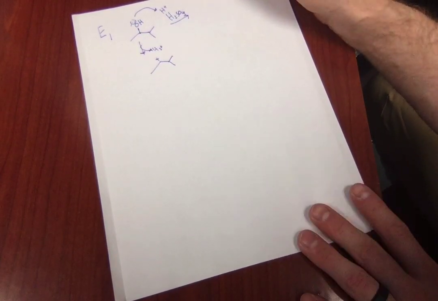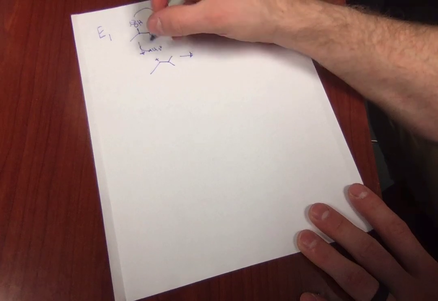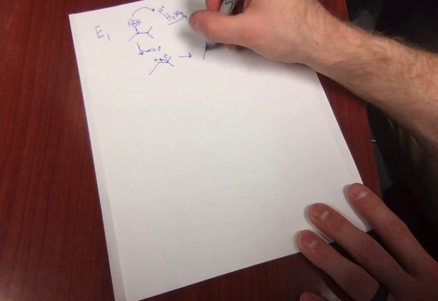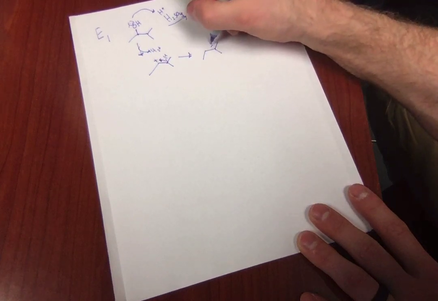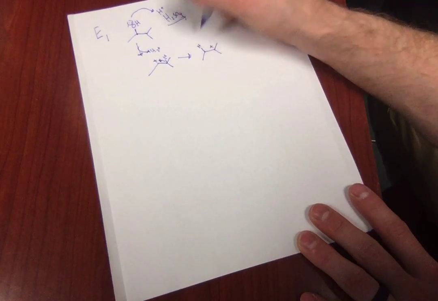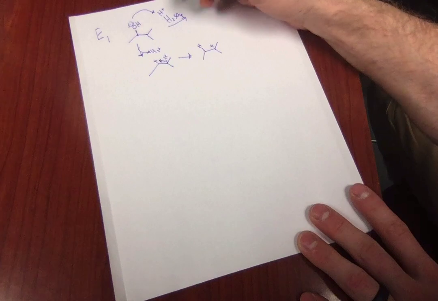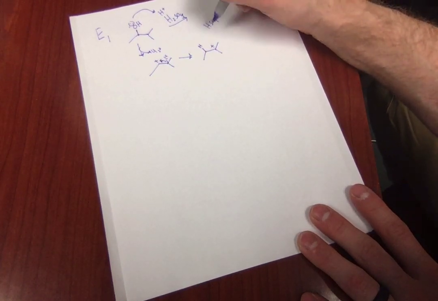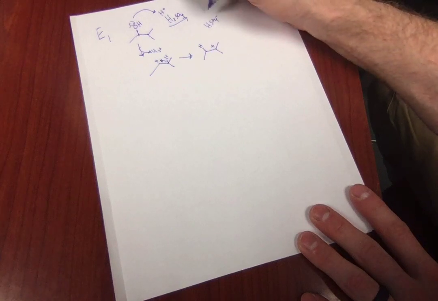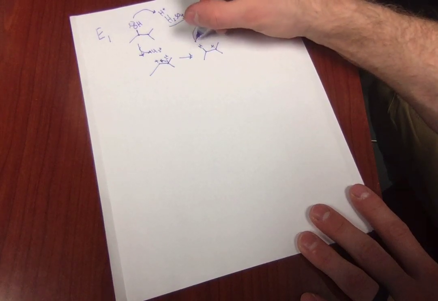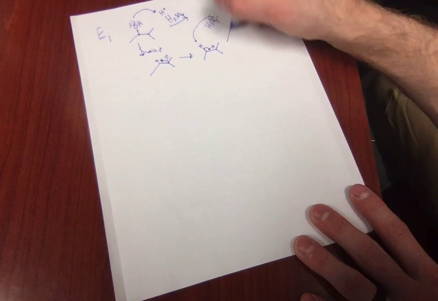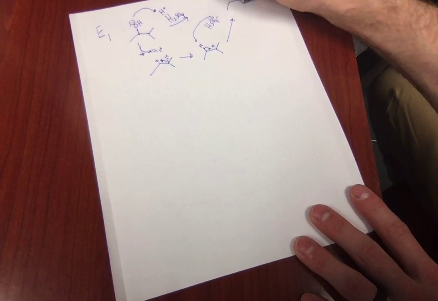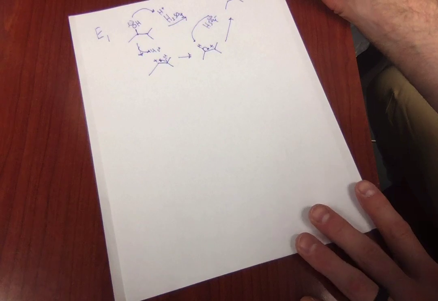In this case, this one can rearrange. Can do a hydride shift. It's not going to overall affect your answer, but it is possible here. From this point, we made HSO4 minus, which is a small base. It's going to pull off this more substituted position to give us our other elimination product.